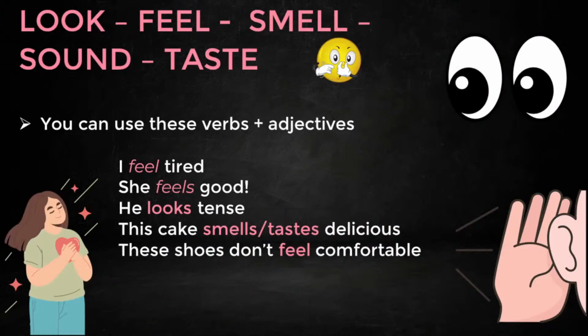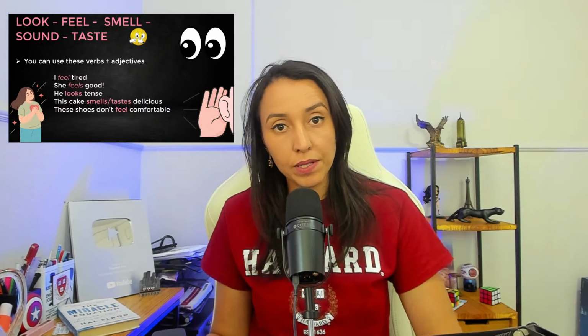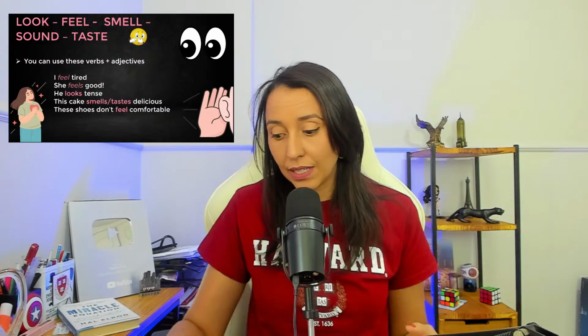But other than that, let's keep going. It's a very short and sweet lesson. Look, feel, smell, sound, taste. There are other verbs such as hear, see, but I want to focus on these ones today. And as I said, I was planning this lesson when I realized that it would be interesting to mention additional points. Hence, there will be a part 2 or even a part 3 of this video focusing on the verbs of senses and linking verbs in general. So I think you're going to like this lesson.